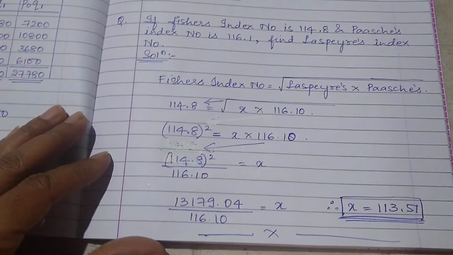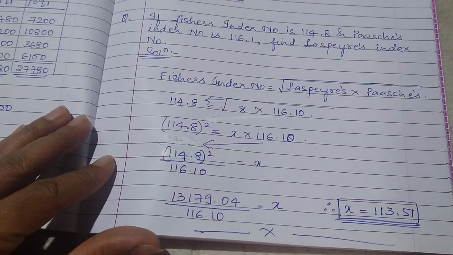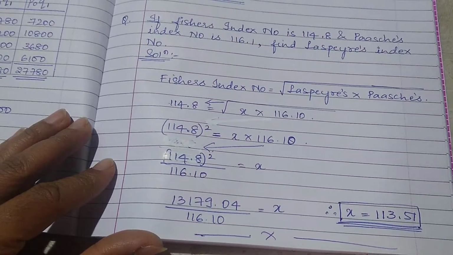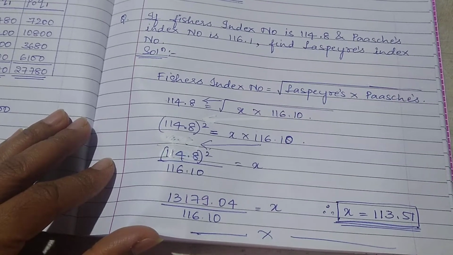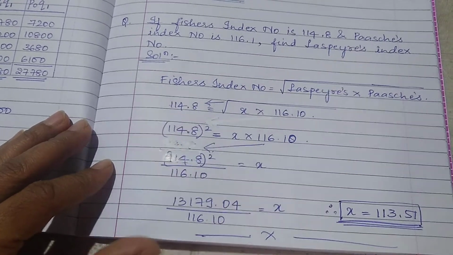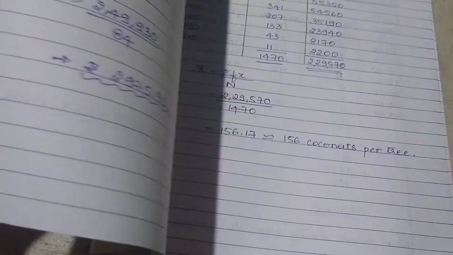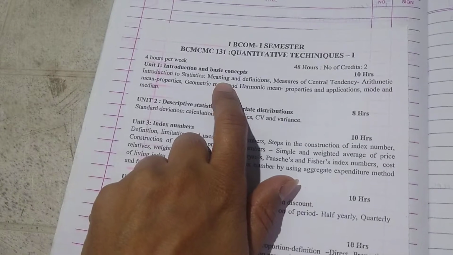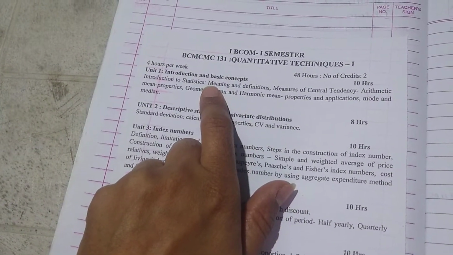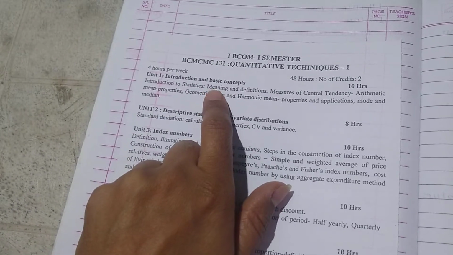Okay students, so hopefully you all understood this particular topic. So in next class we will start up with your new topic. Okay, so in today's class let me open the syllabus for you. You have to study for your test, you have to study the theory also.